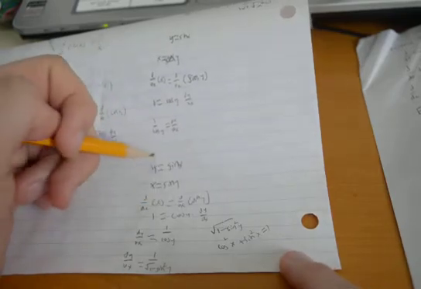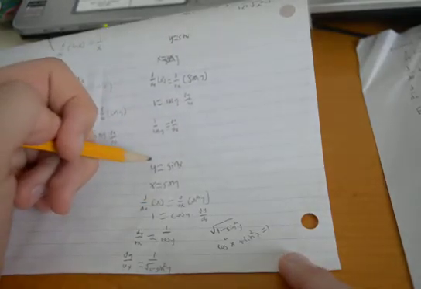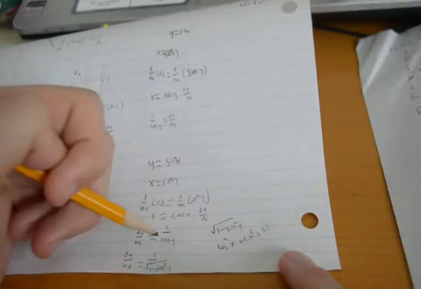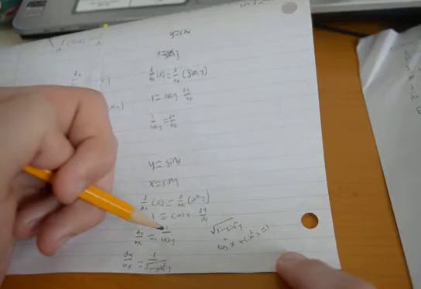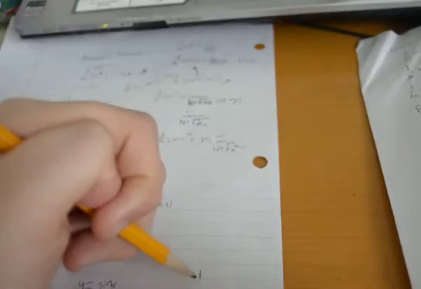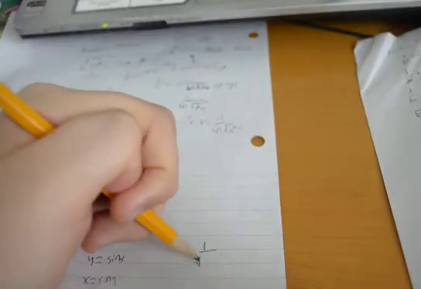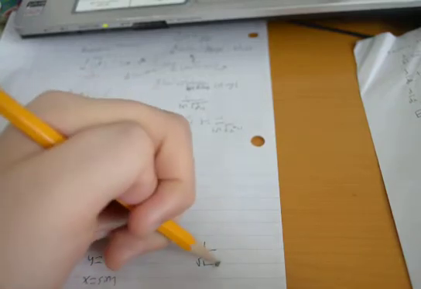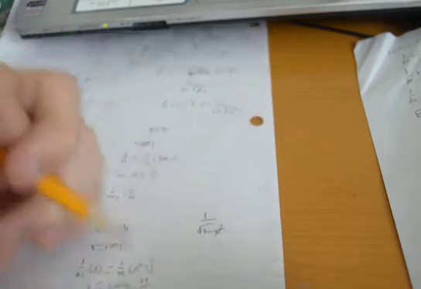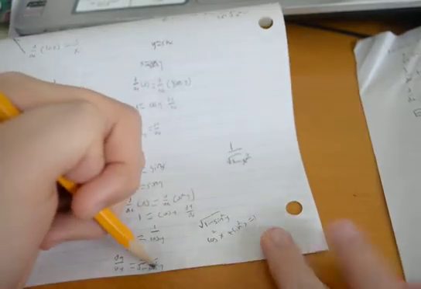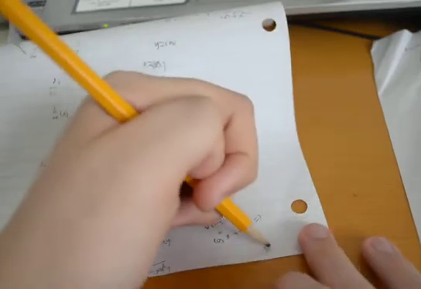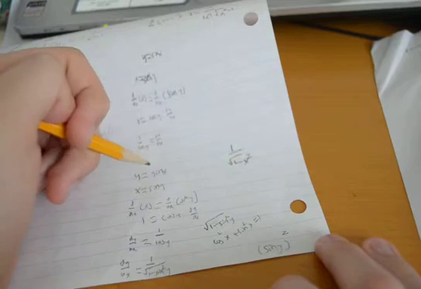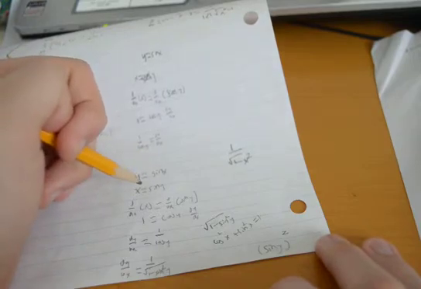But if you'll notice up here, we defined x as sine of y. So we can replace the sine of y with just x. So now we have 1 over the square root of 1 minus x squared. And just in case you might be confused, sine squared of y is the same thing as sine of y, squared. So that's why we could just do the substitution of x for sine of y.